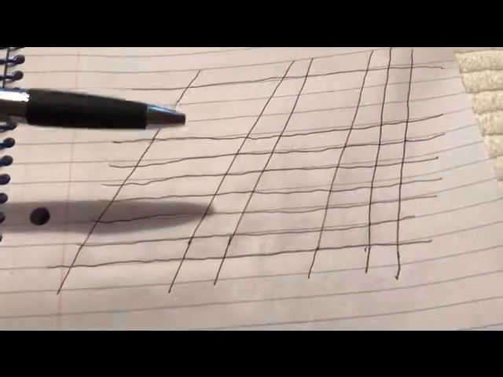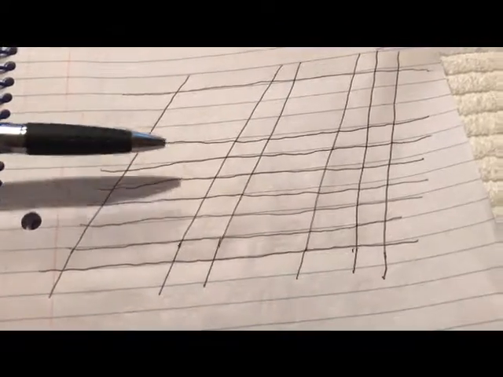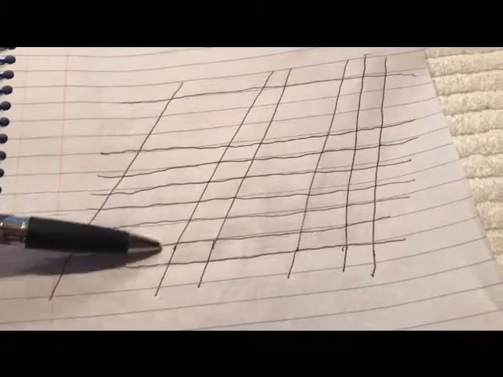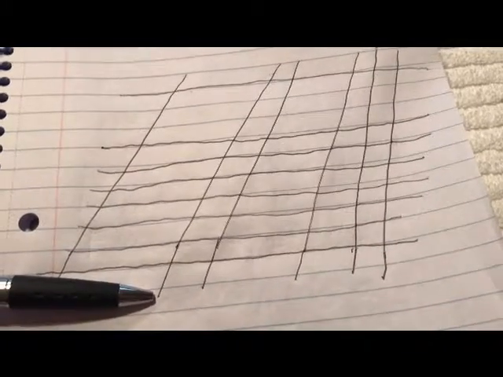For the 17, notice there's just one line right here, which represents the 1 in 17. And these 7 lines that go across like this represent the 7 in 17.